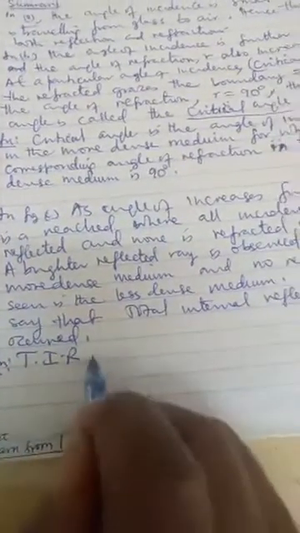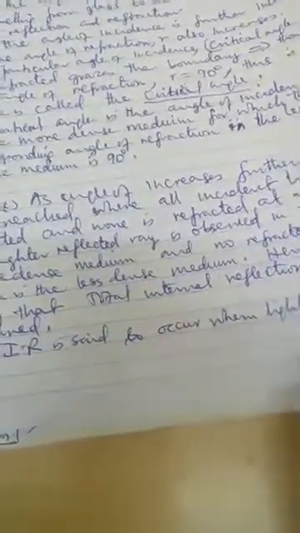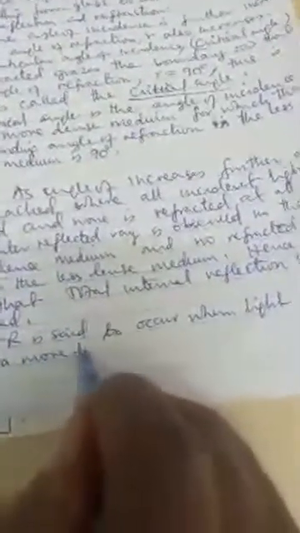TIR is said to occur when light incident from a more dense medium is reflected within the same medium, with none refracted in the less dense medium.